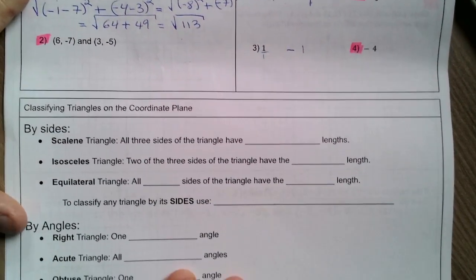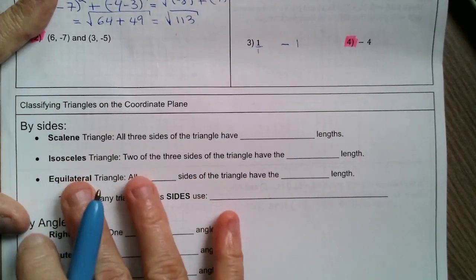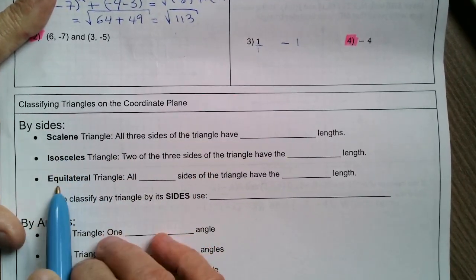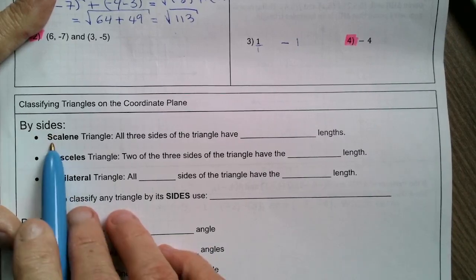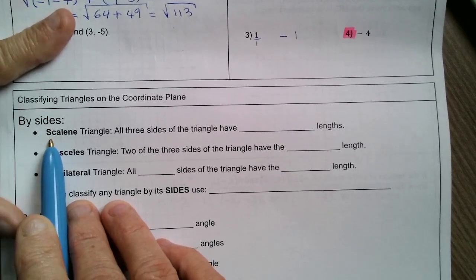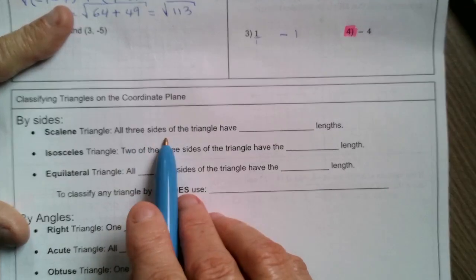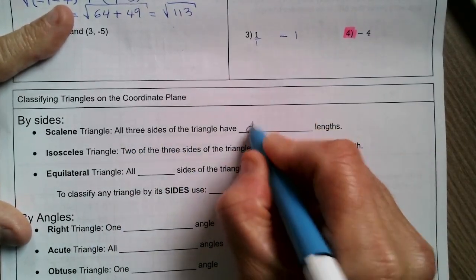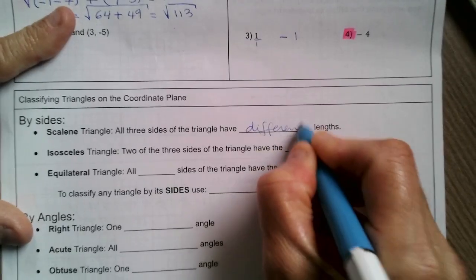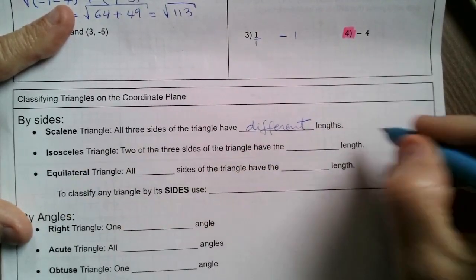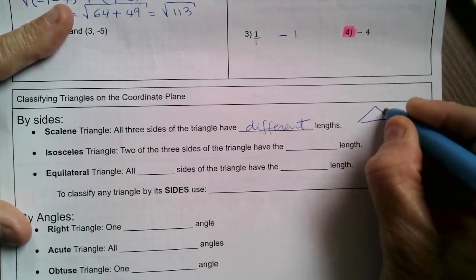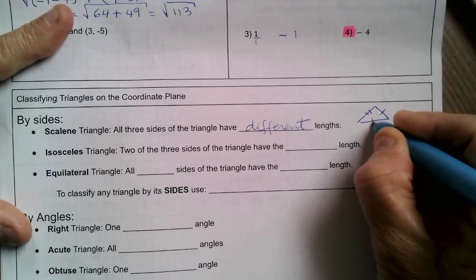And here, let's take a look at classifying the triangles. So we have 3 types of triangles by sides. We have scalene, which we haven't talked about, but you might be familiar with. That means all 3 sides of the triangle have different lengths. So it could look something like this. 1 tick mark here, 2 tick marks here, 3 here.